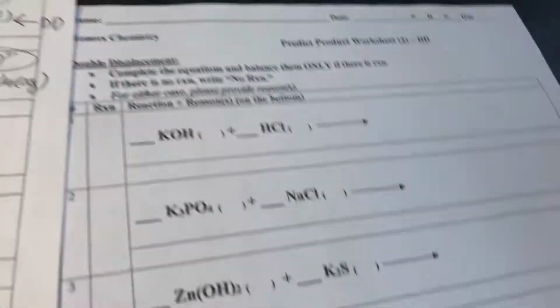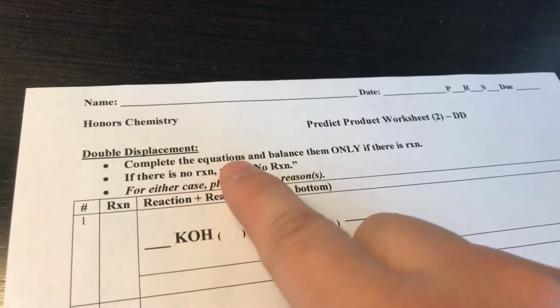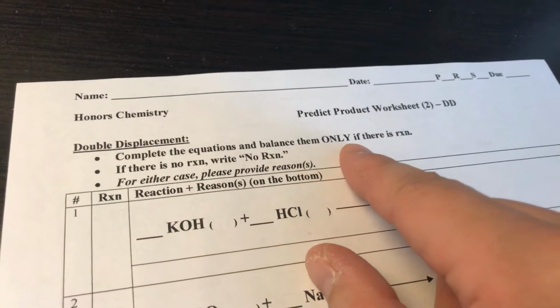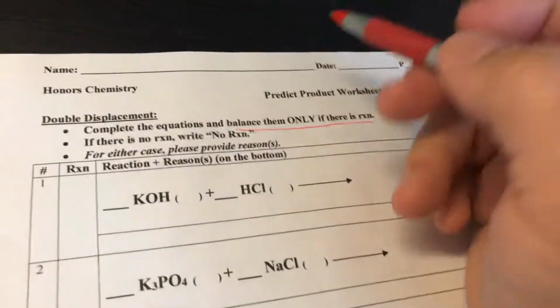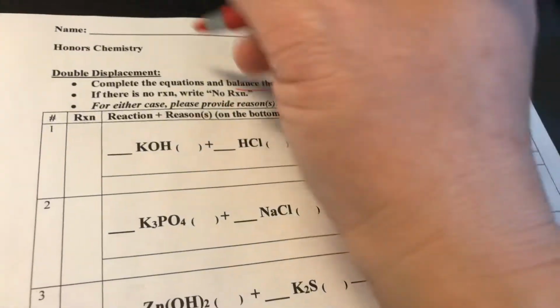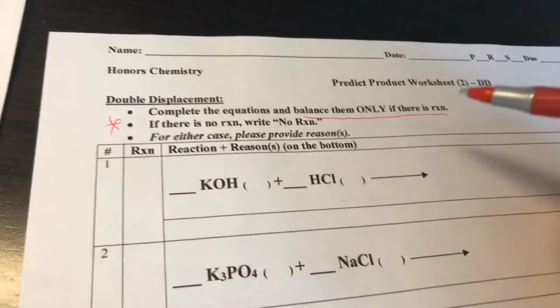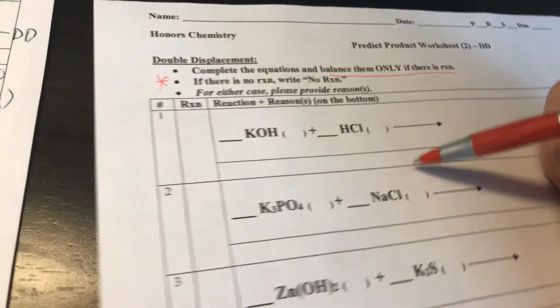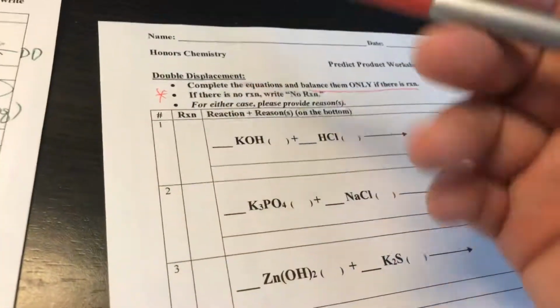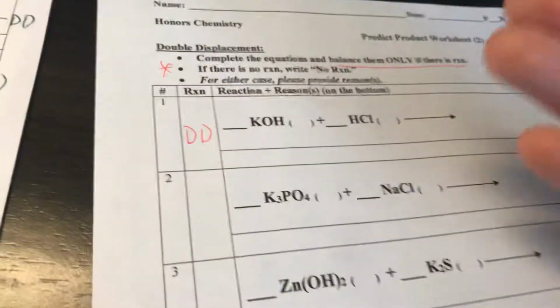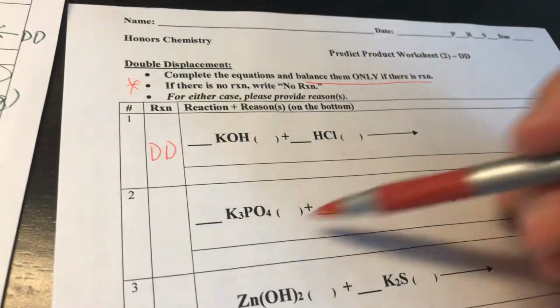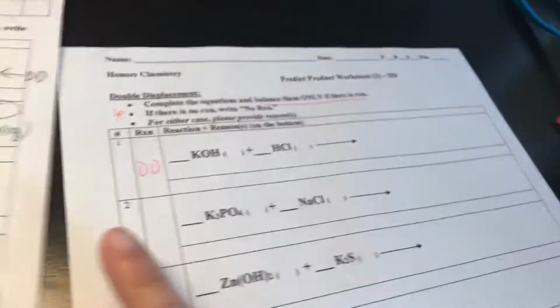So I'm going to jump to the worksheet directly. The direction says that for number 1, you want to complete the equation and balance it only if there's a reaction. If there's no reaction, you write no reaction. And for either case, give me all the reasons. So we need to identify what kind of reaction. You can see that KOH is a compound, HCl also is a compound, so this is a double displacement. And if they are double displacement, we can start to find the state.